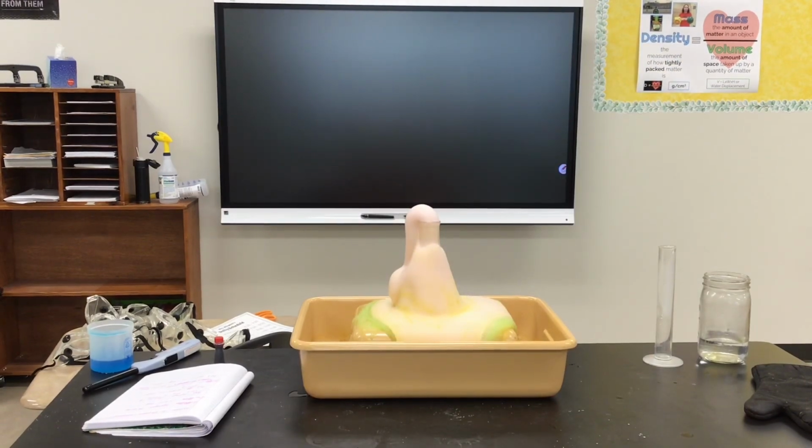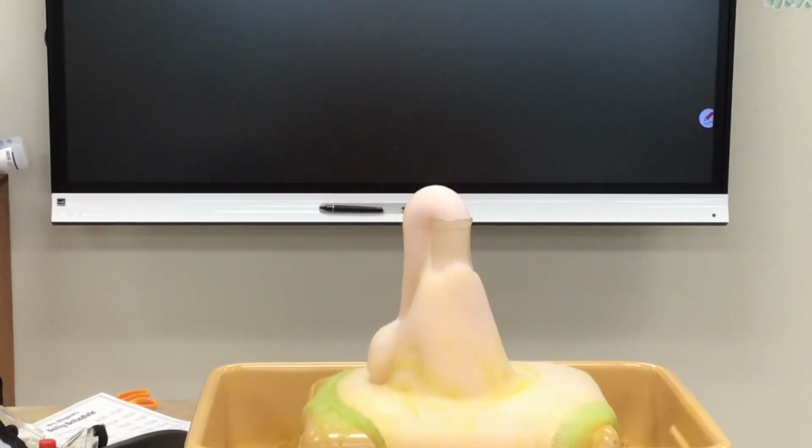Okay, starting the recording again because I wanted to show y'all how it looks. Isn't that crazy? She just keeps going. Such a cool chemical change.